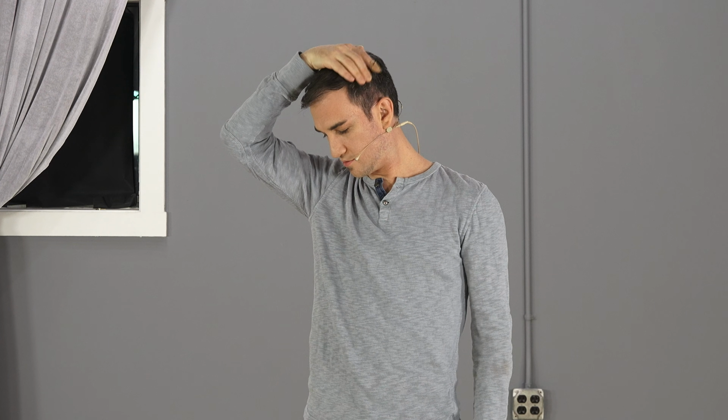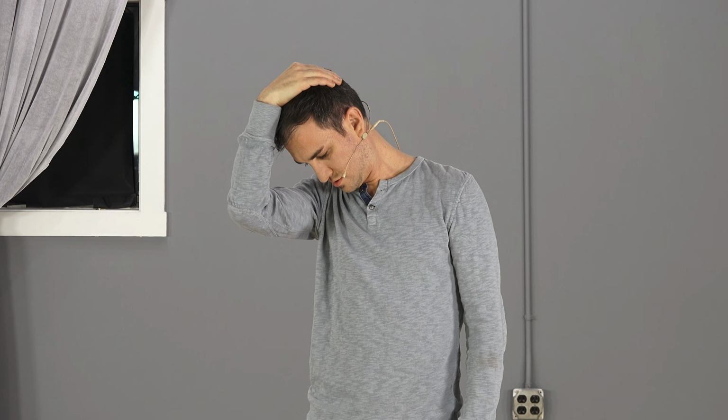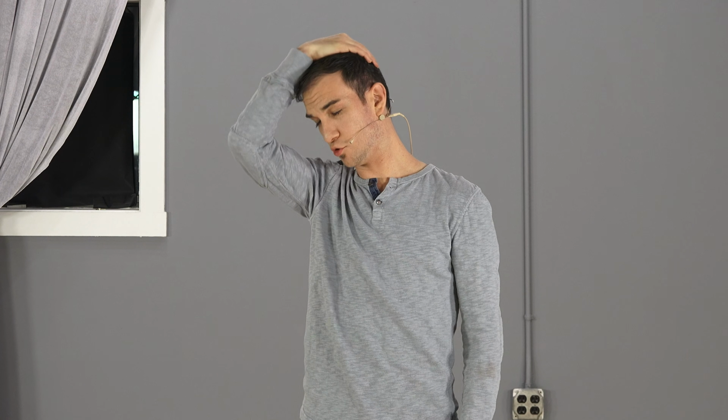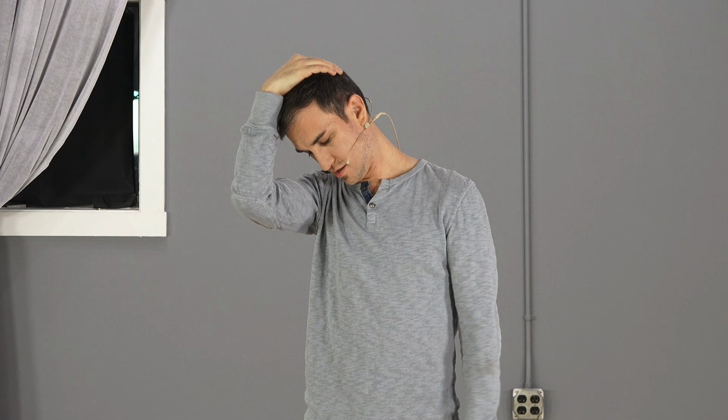Then you want to look down, look at your pocket, bring your head down. Again, you can do it dynamically with movement, or you can do a static hold where you're just feeling the muscle relax. Both are good.